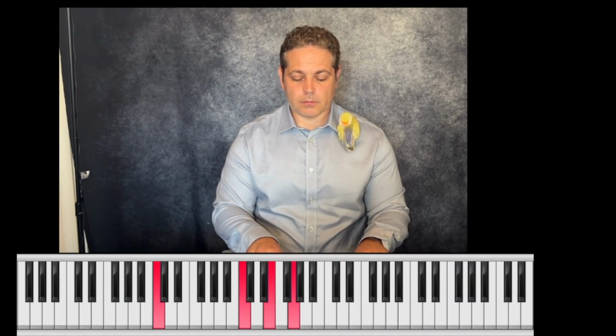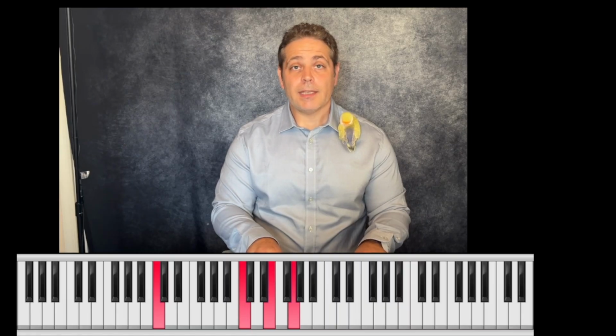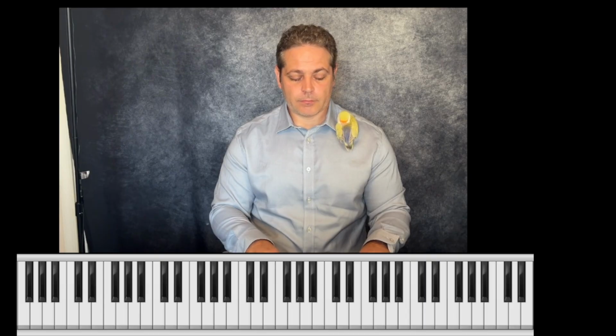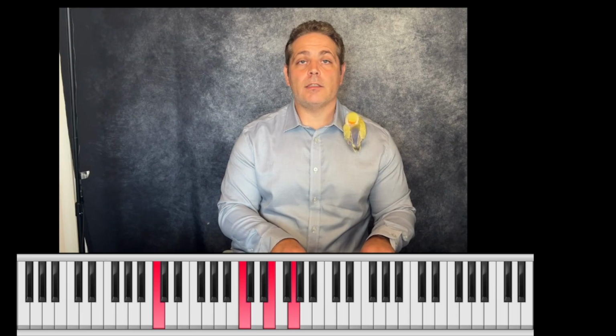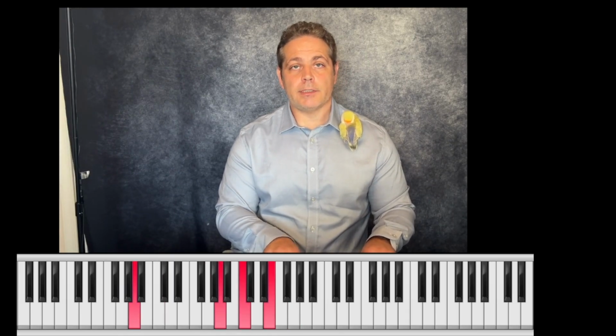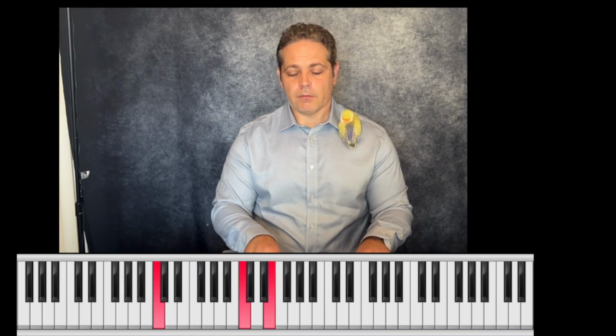If that feels pretty easy for you, then I want you to add some more rhythm in the right hand. You can change the chord every 2 beats or even on every quarter note. So I'll demonstrate that. 1, 2, 3, 4.